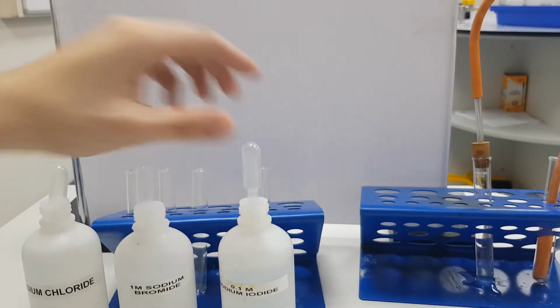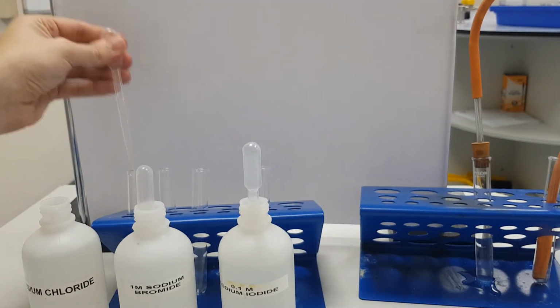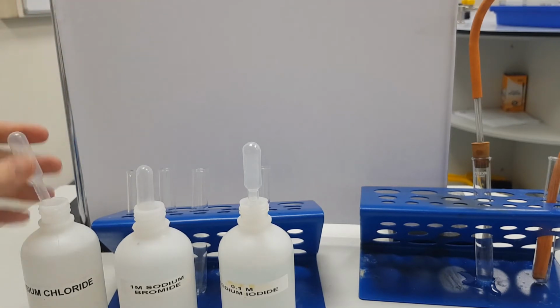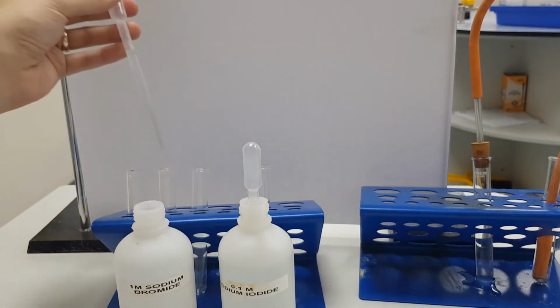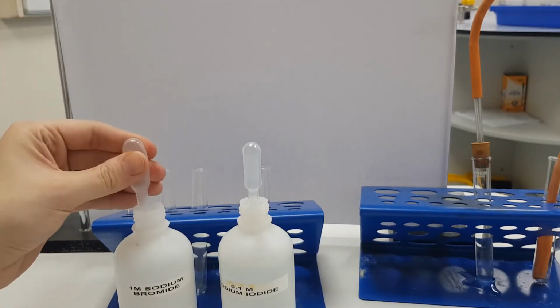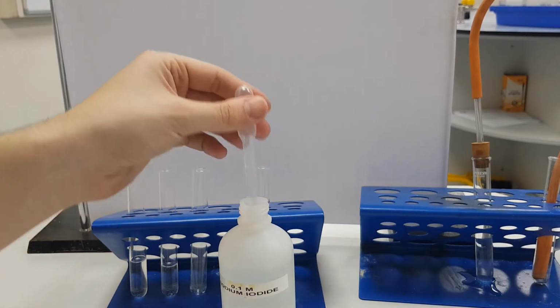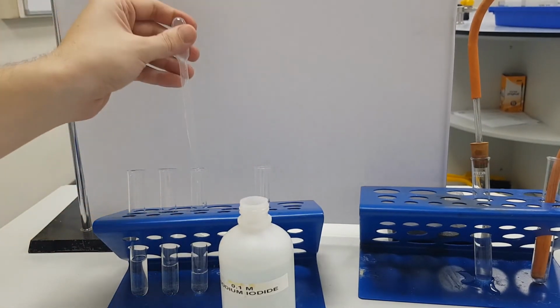We're going to put roughly the same amount into each test tube. I'm going to start with the chloride because it's higher on the periodic table. Let's go from chloride to bromide. And finally, potassium iodide. The potassium is a relatively unreactive ion, so will not be involved in the reaction whatsoever.